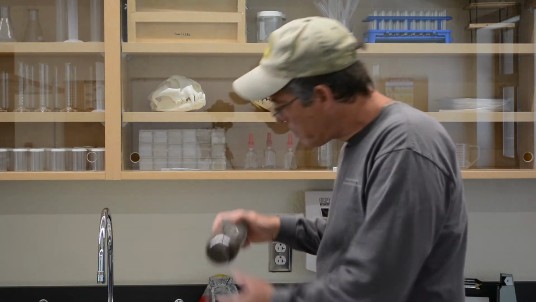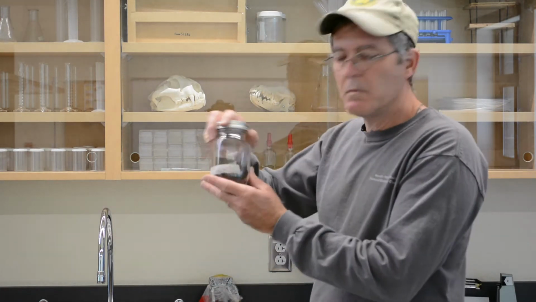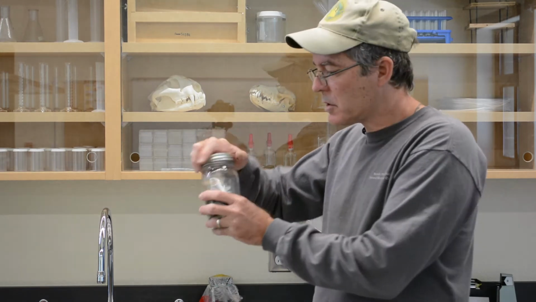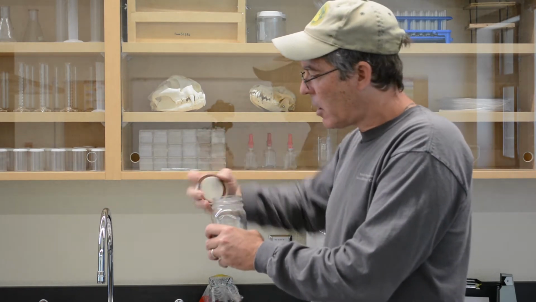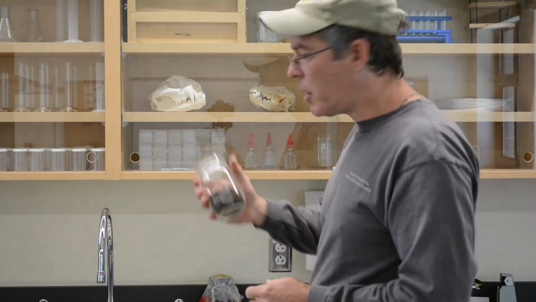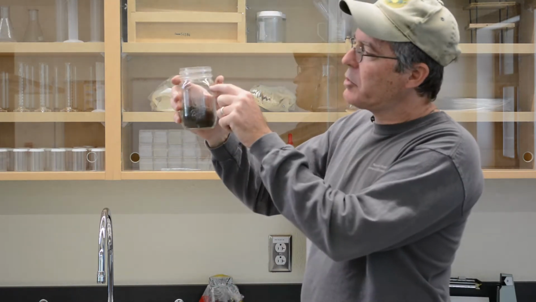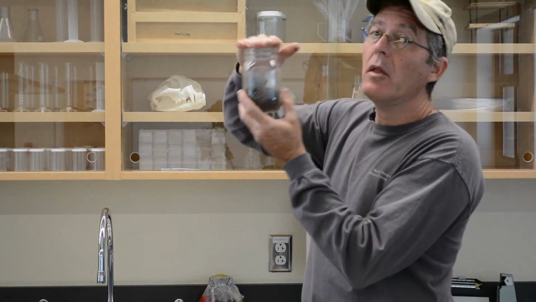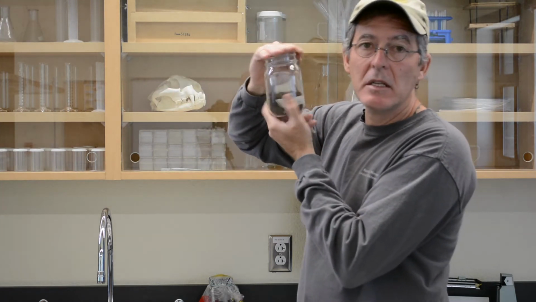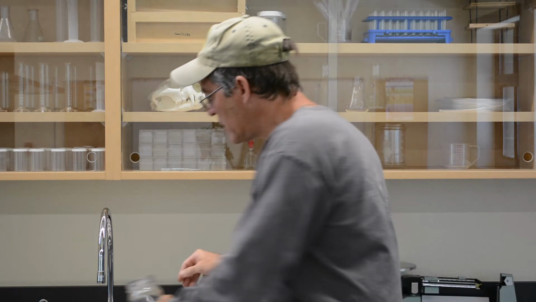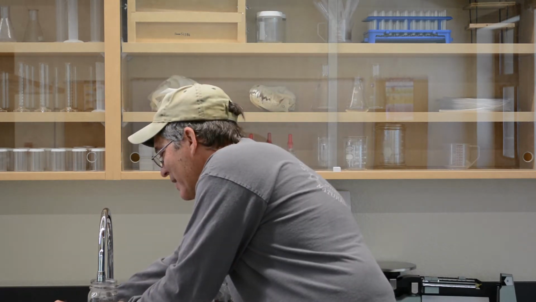Okay, so back to this. Here's our sample that we took out in the forest. I'm going to take the lid off. I'm going to put a little bit of water in there. Well, probably not just a little bit. Up to about here. Not all the way up to the top, because then it gets too messy, potentially.